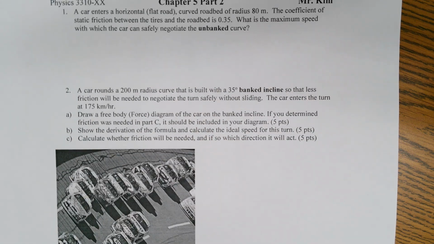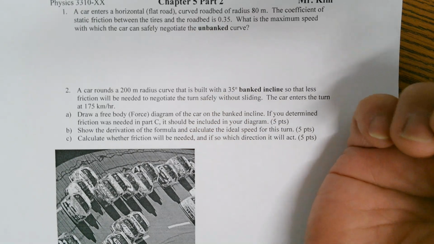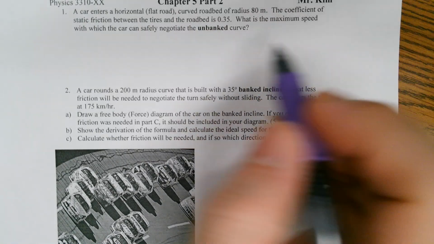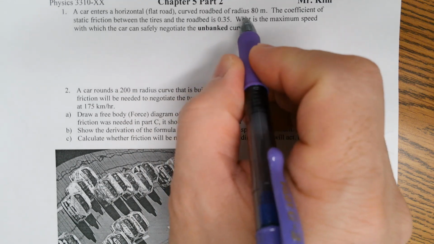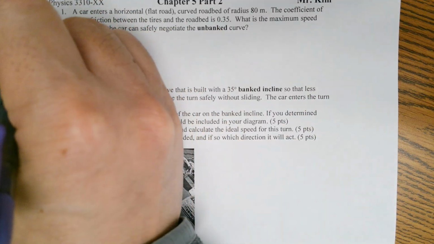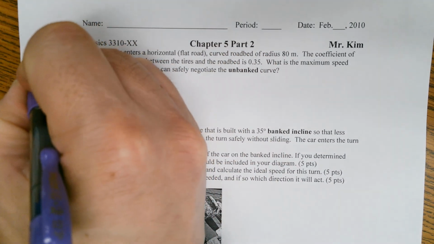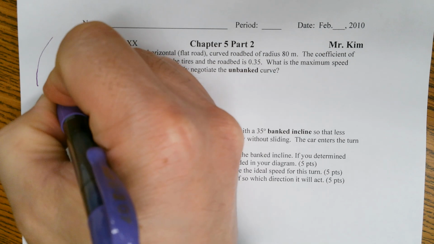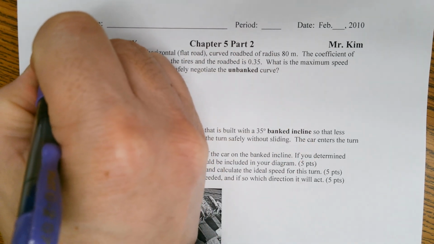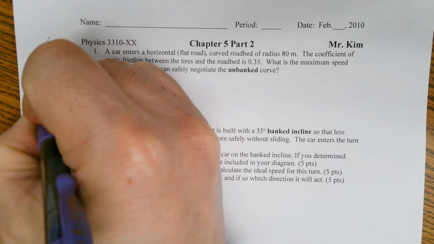All right, here we have a car entering a horizontal flat road, curved roadbed of radius 80 meters. So basically, we have a car going around a curve like this, okay, on a flat road. So here's the car from the bird's eye view, going around like this.